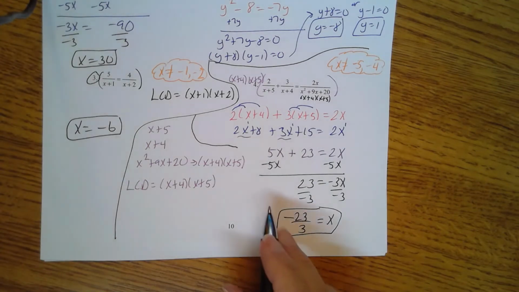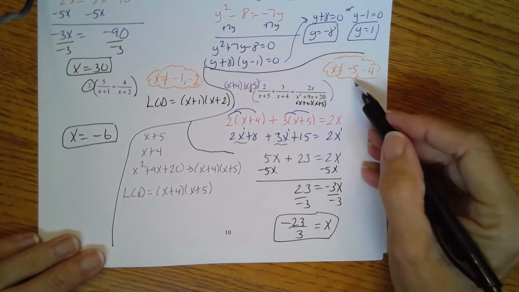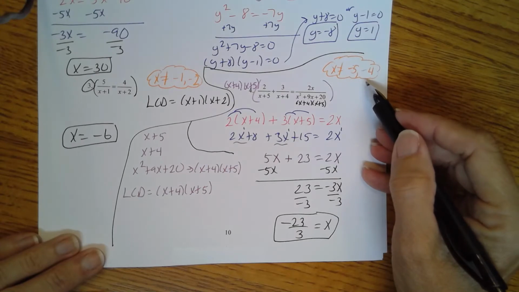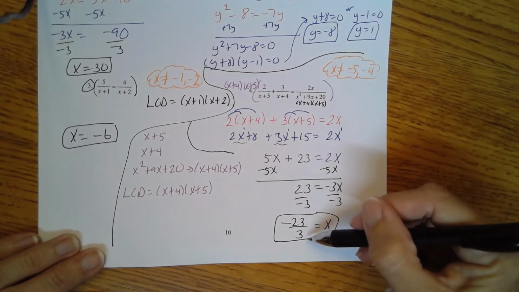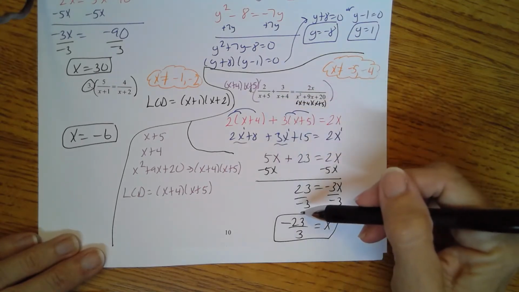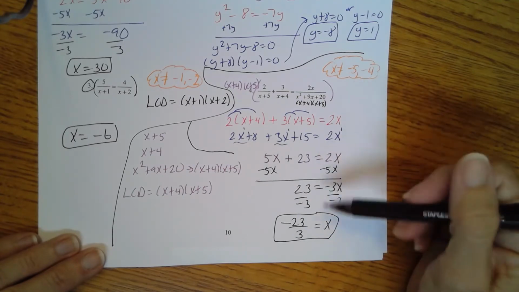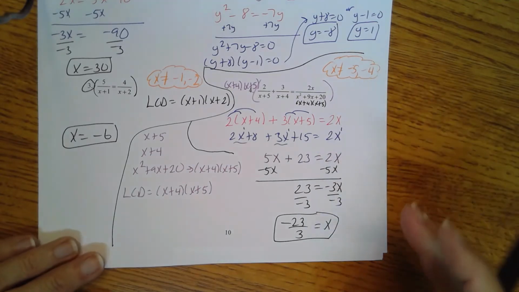Are we okay to keep those answers? Yes. The only answers we didn't want were negative 5 and negative 4. I got negative 23 over 3. It can be kind of hard to check that answer, but again, we're just making sure we don't get a 0 in the denominator, and that answer is fine.